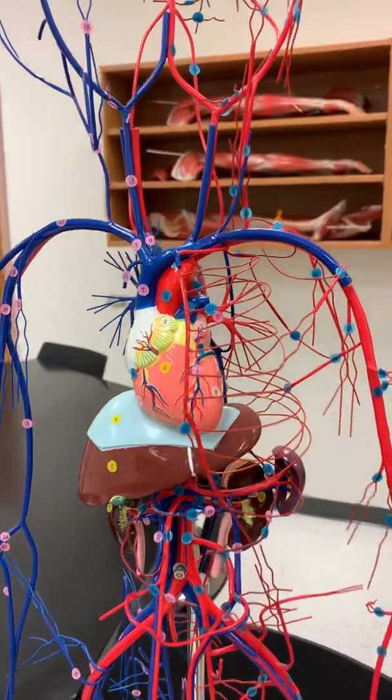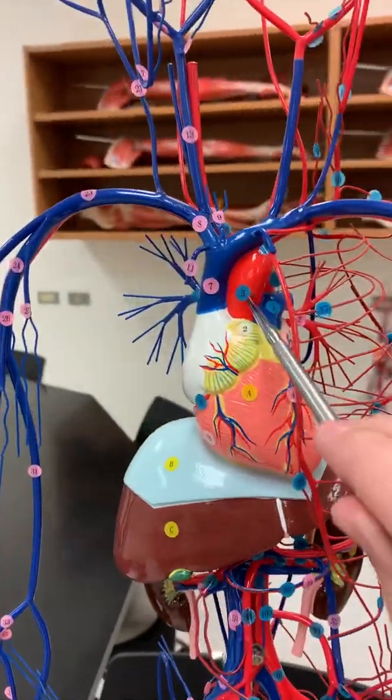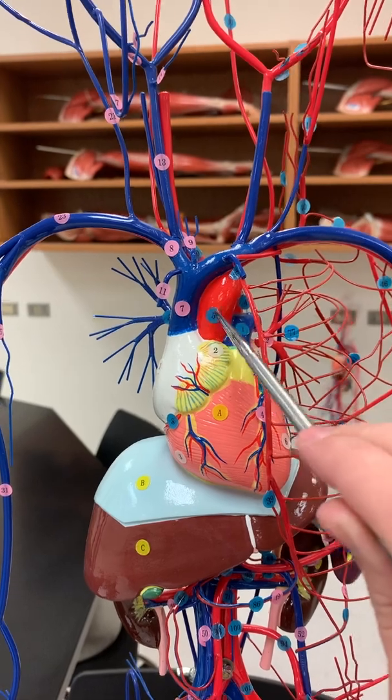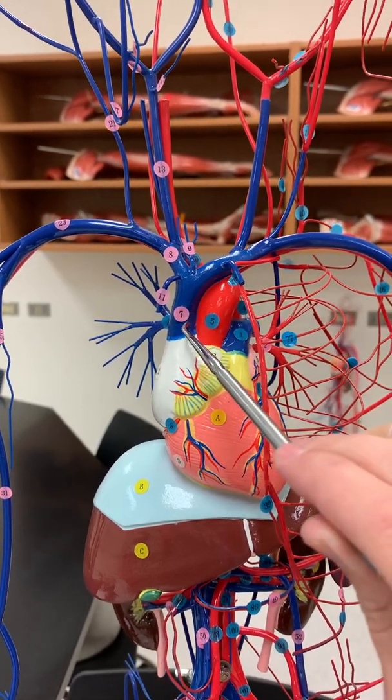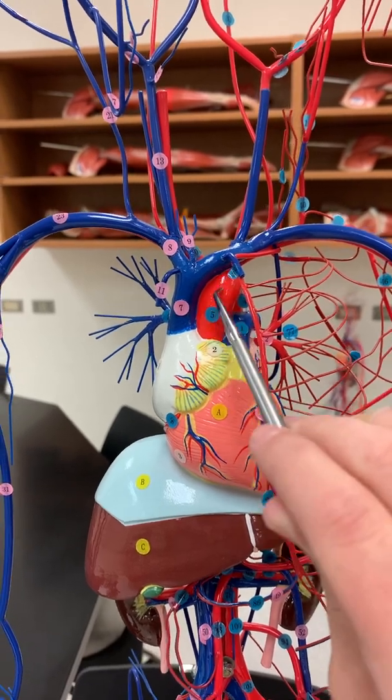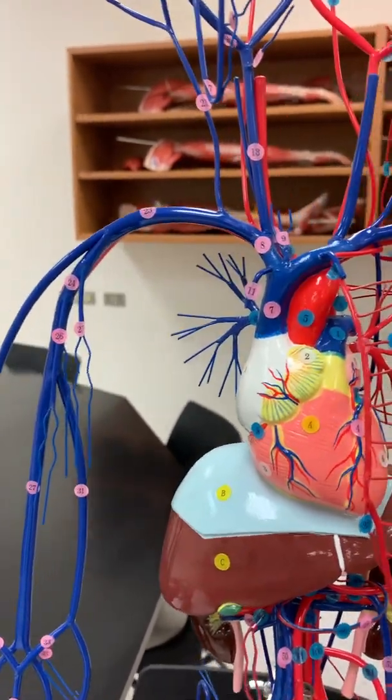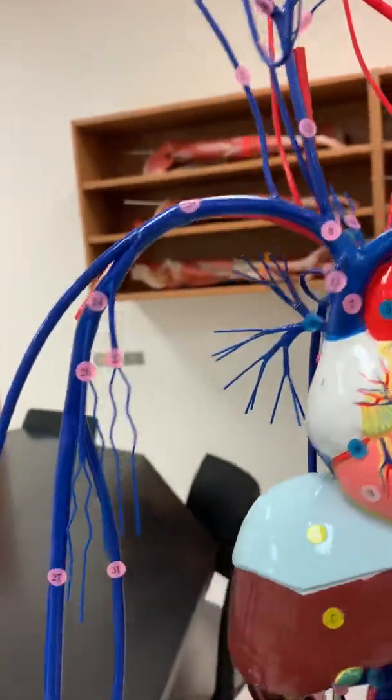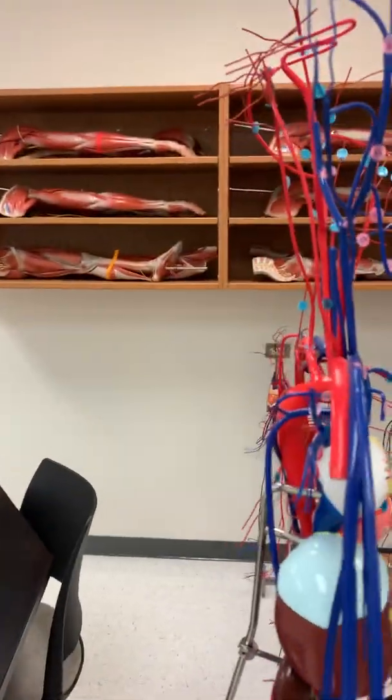So looking at the aorta, here's that aorta coming up through here. Here's our superior vena cava that we talked about. We have the pulmonary trunk. So from the front view, we can see the ascending aorta. And then if we turn this around is where we can see more of the aortic arch.